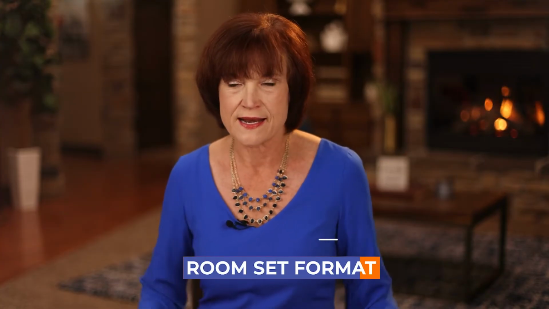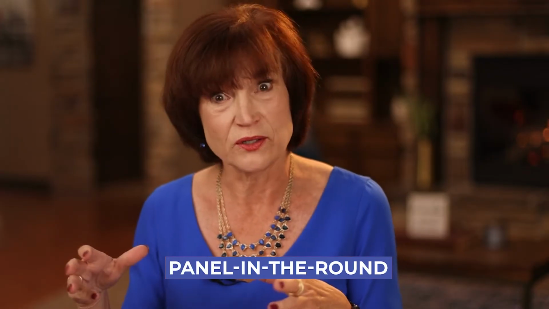Another format is a room set format. Now, a room set, you can have the panelists sit at the front like a traditional format. You could also have what we call a panel in the round, where you put the panel in the middle of the room, and the audience is around the panelists. Now, if you've got a big AV budget, you can actually make the stage turn very, very slowly because somebody's going to be seeing the back of a panelist. That is another way of doing a room set panel.